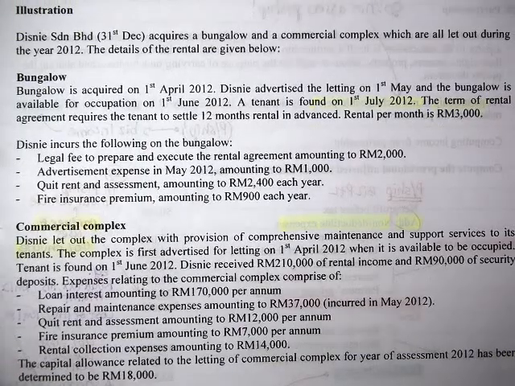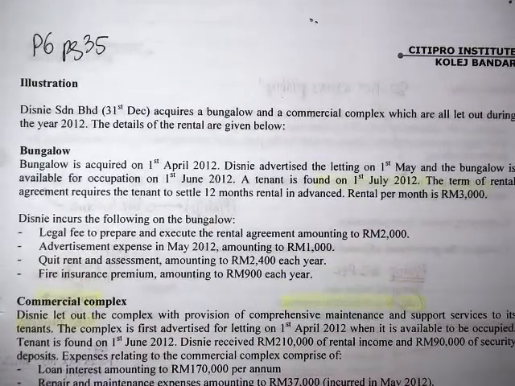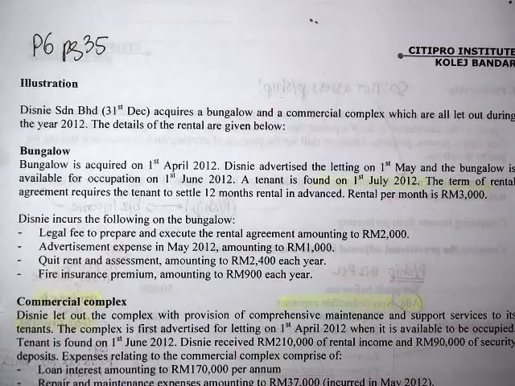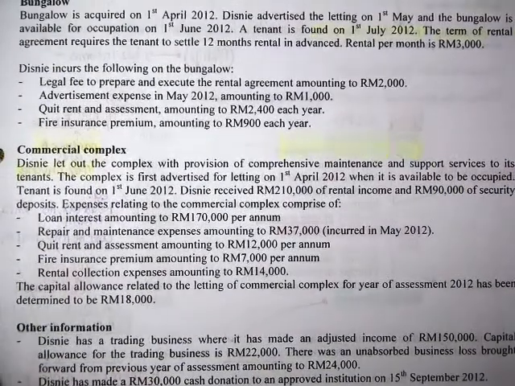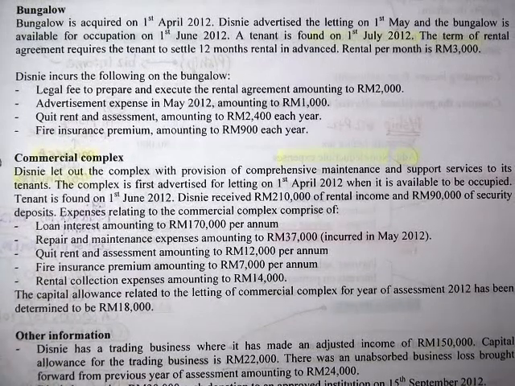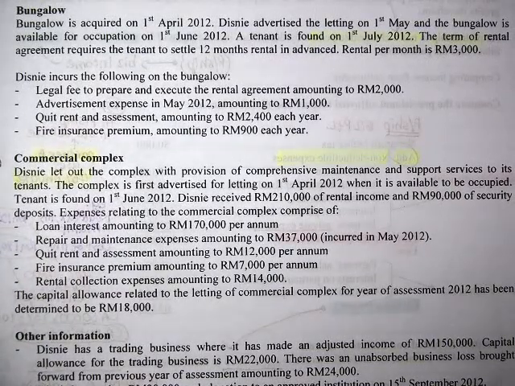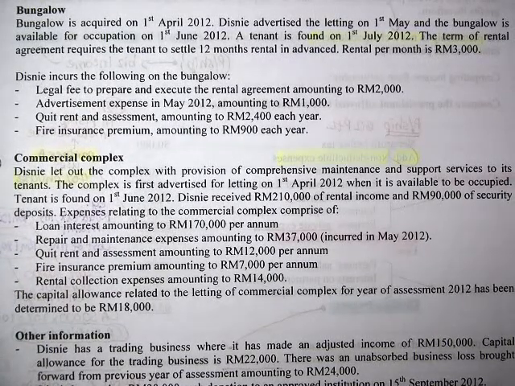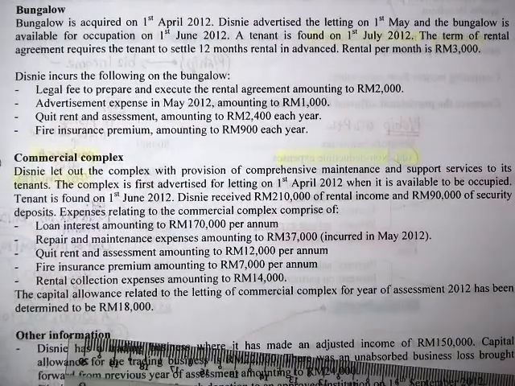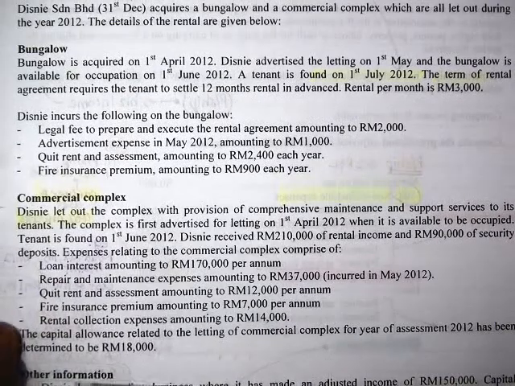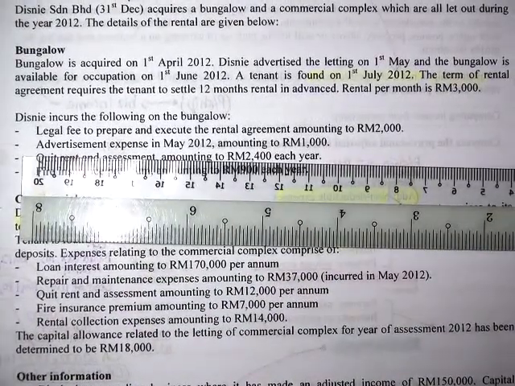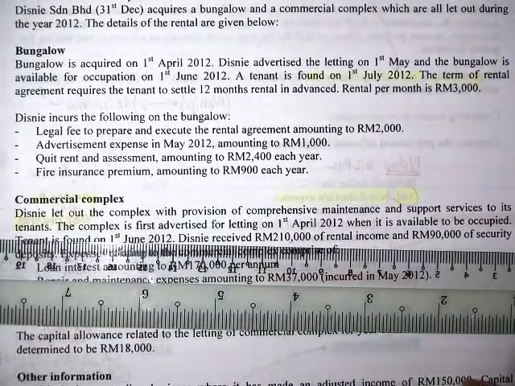Right, class, we're going to try this example in your notes on page 35. The requirement basically is to work out the tax liability. So this example will let us see the treatment of rental according to the public ruling. Like I say, Disney Sundram Berhad with 31st December year-end acquires a bungalow and a commercial complex which are all let out during the year.